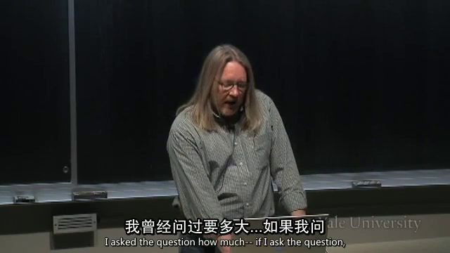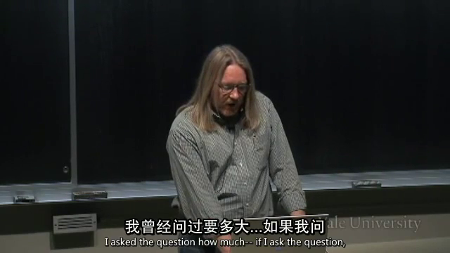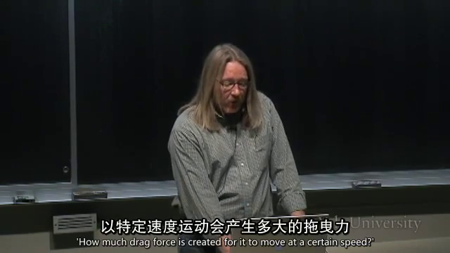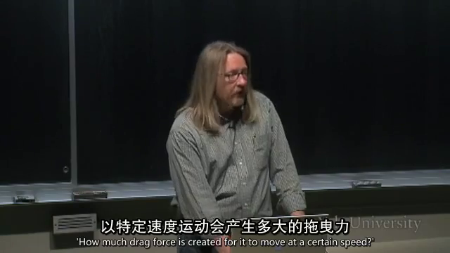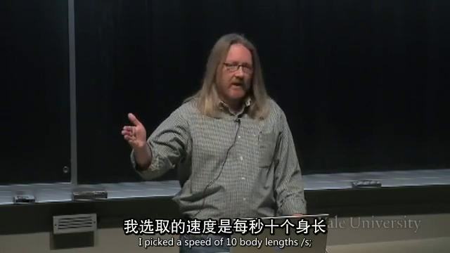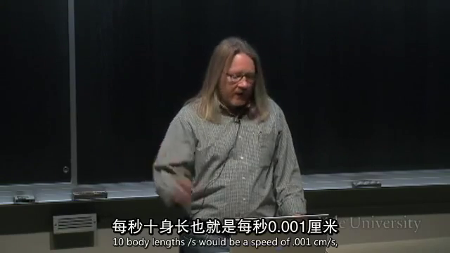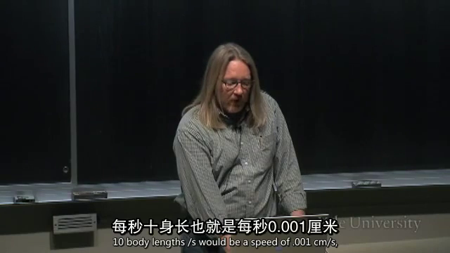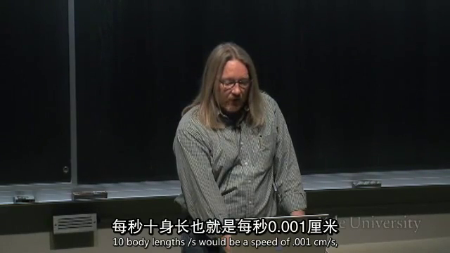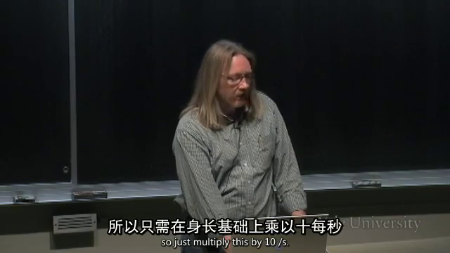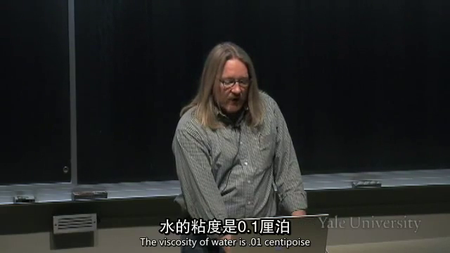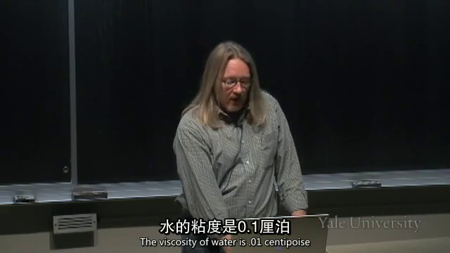I ask the question, how much drag force is created for it to move at a certain speed? And what was a reasonable speed? I picked a speed of 10 body lengths per second. 10 body lengths per second would be a speed of 0.001 centimeter per second. So just multiply this by 10 per second, right? And the viscosity of water is 0.01 centipoise, or 0.01 gram per centimeter per second.